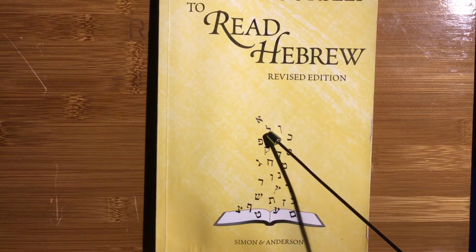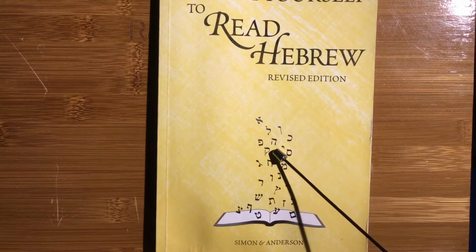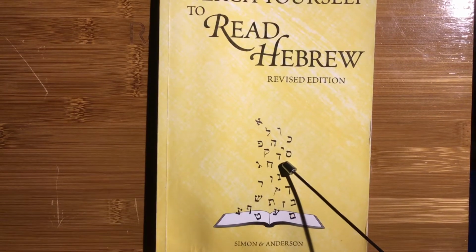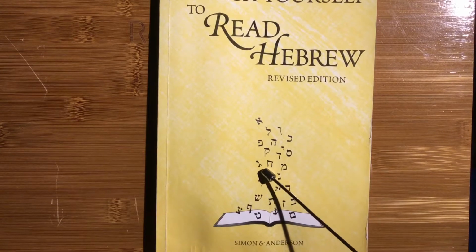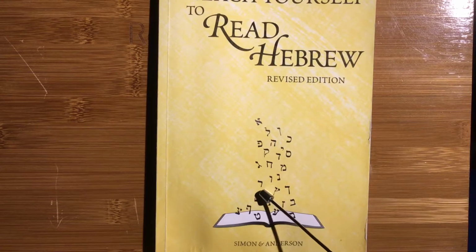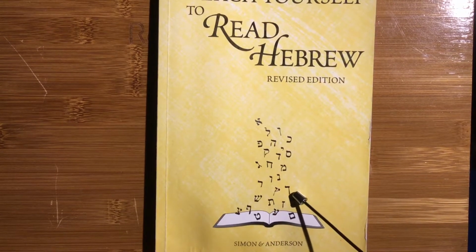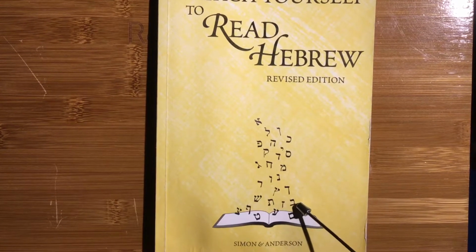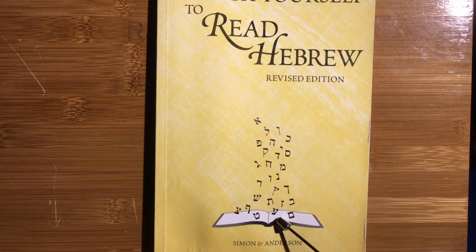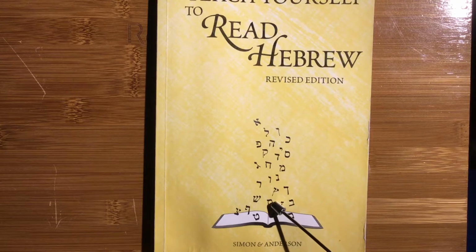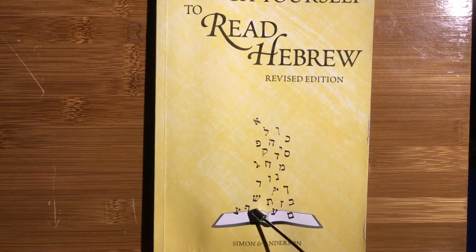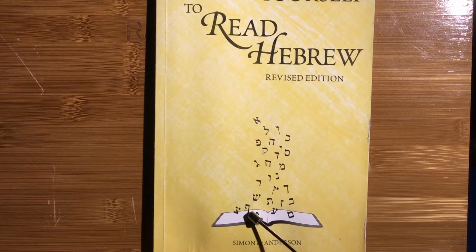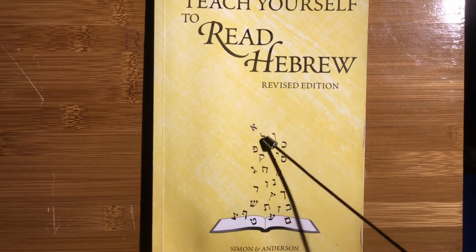Here you have aleph, lamed, vav, kaf, hey, pei, samech, yod, kuf, dalet, mem, het, gimel, nun, vav, resh, hey, tsadi, zayin, ayin, mem sofit, tav, shin, sin, tsadi, pe sofit, and tet. So it's a very beautiful book.